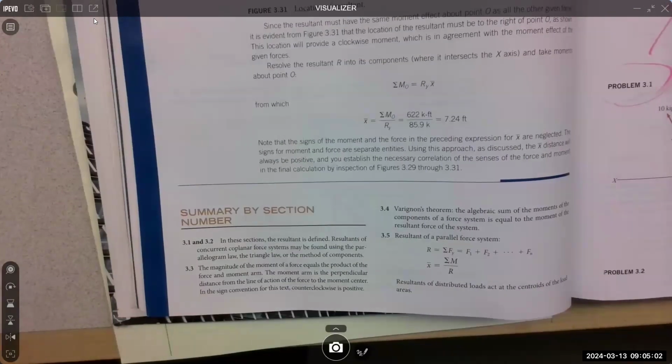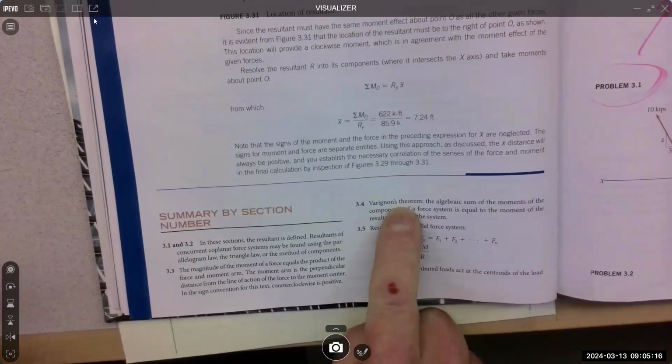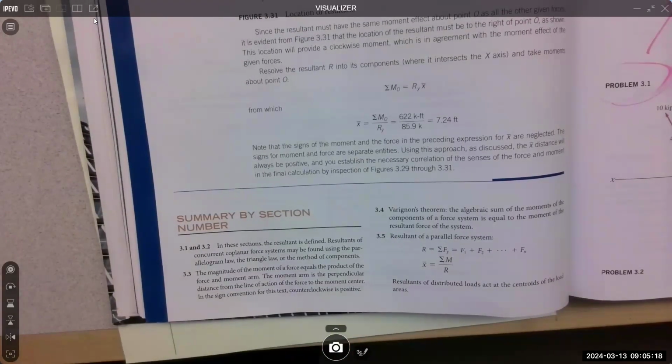We did moments. Calculate the moment of a force. And we talked about Varignon's theorem. I won't ask you questions like what's the formula, because you can just look it up, right? I don't need to ask you that kind of question.